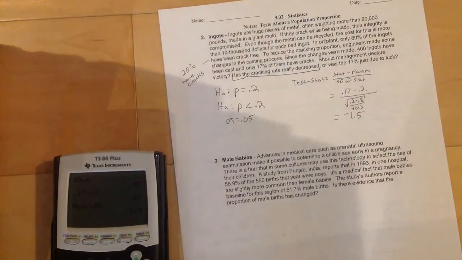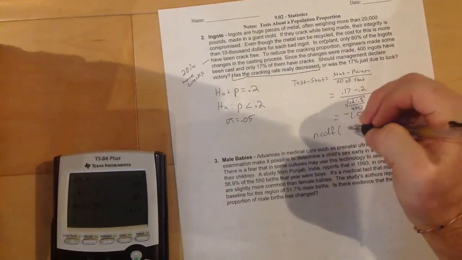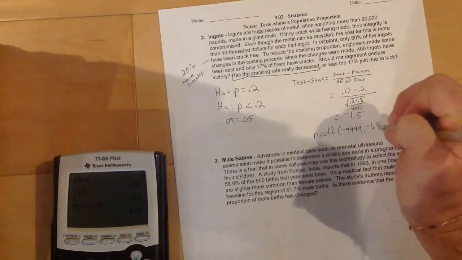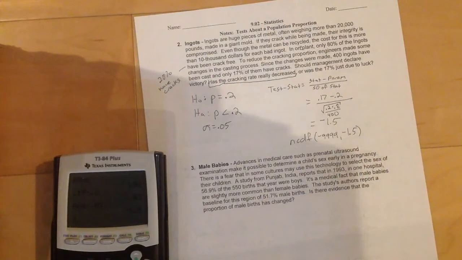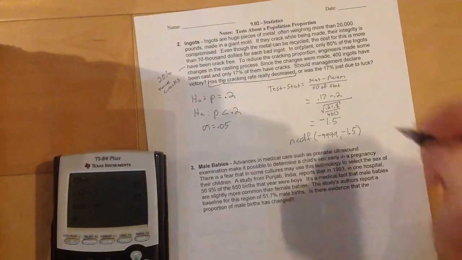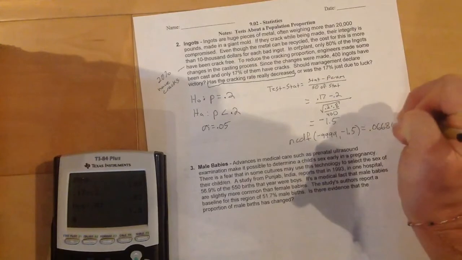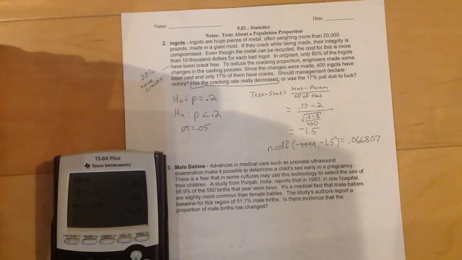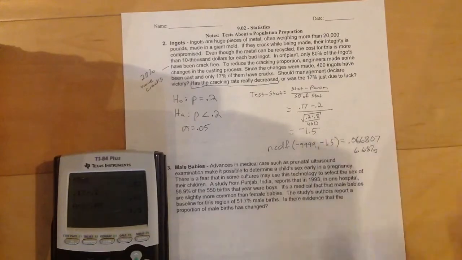Then we're going to use a normal CDF. And again, because this is a negative situation, we're going for less than, it's going to be negative 999 to negative 1.5. Again, you can put in the 0 and the 1 there, but those are the defaults. So if you don't write 0 and 1, that's what's assumed. All right. This is going to give you 0.066807, which you could also think of as 6.68%.